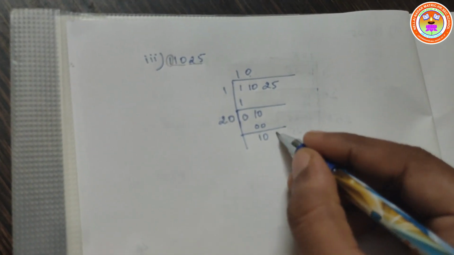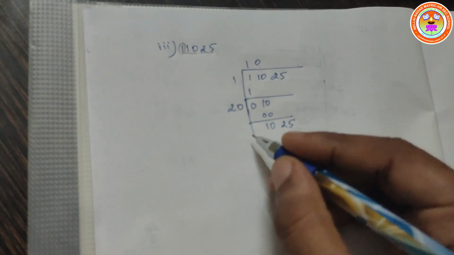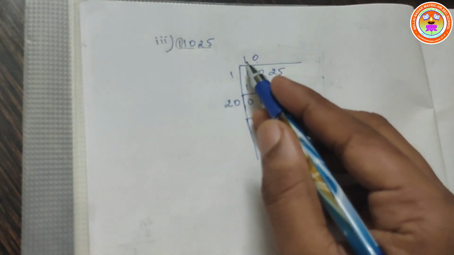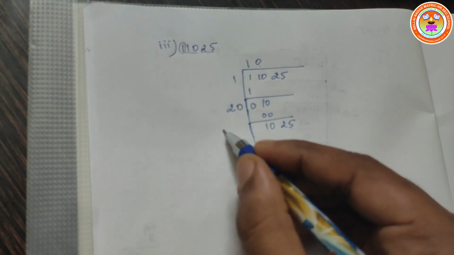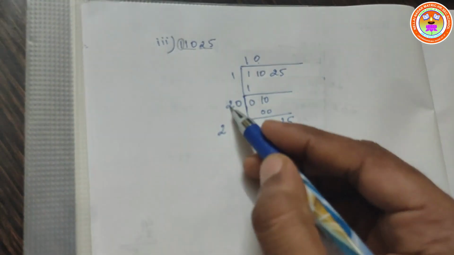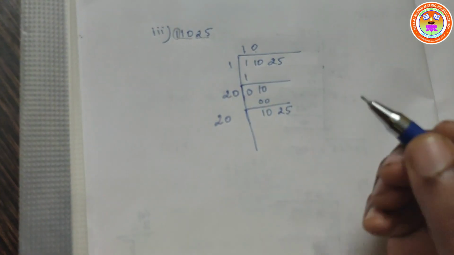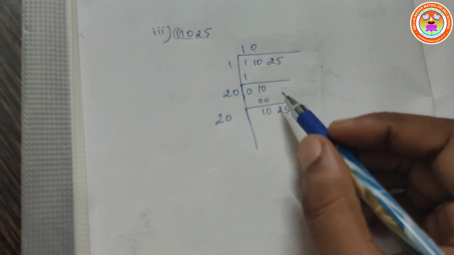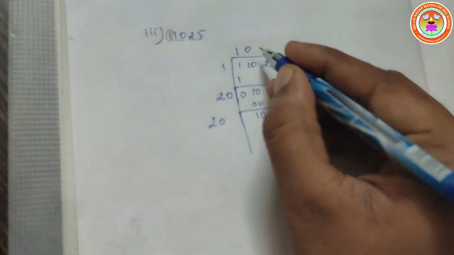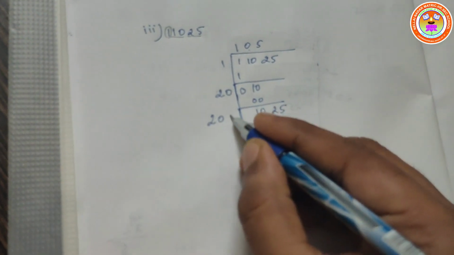Bring down the next 2 digit number, 25. Already we multiplied 1 with 2, so you need not multiply again. You put the 2 here itself. If you multiply 0 with 2, it is 0 only, and choose a number that you have to put here, and also the same number here to get the result.